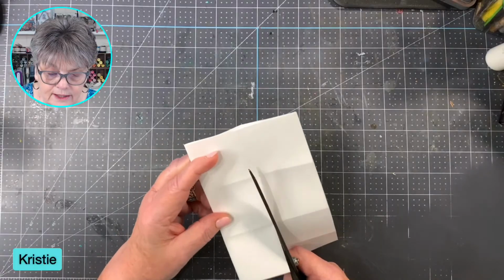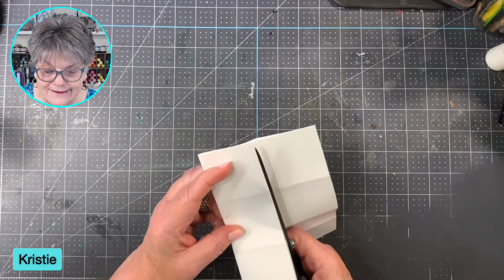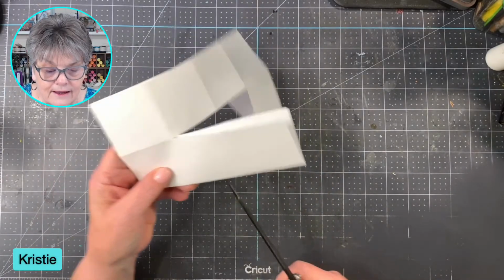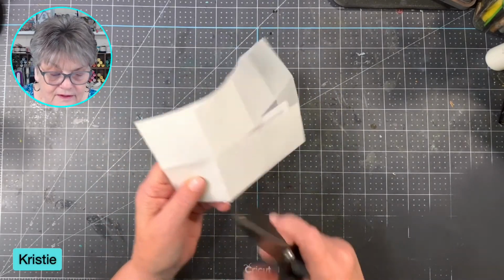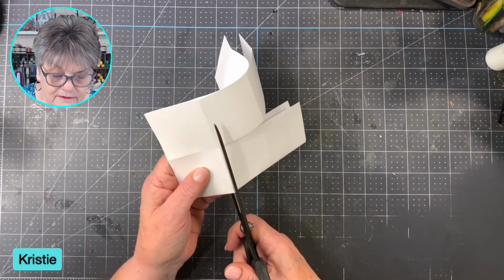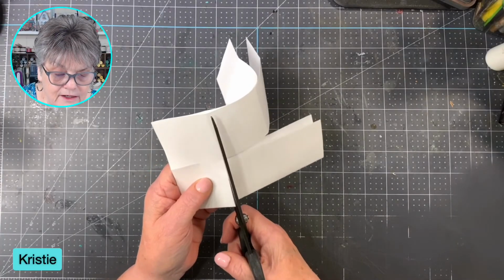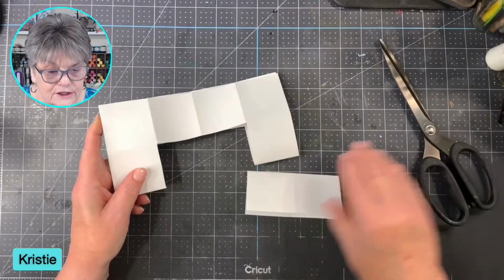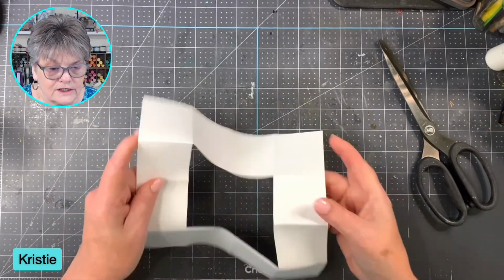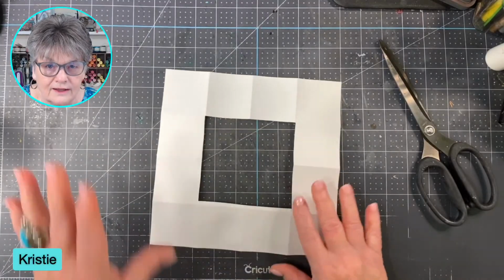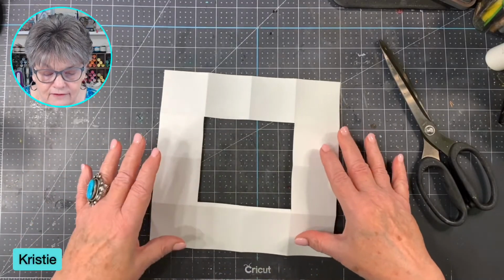You'll want to see what we end up doing. Don't leave me. Okay, and then this one. You just got to be able to see where you're cutting, and you can cut it with whatever you want, scissors or a craft knife. Okay, so now we've got all these, and this is how it should look.